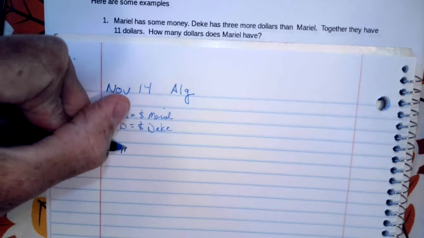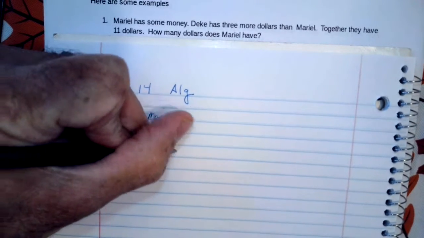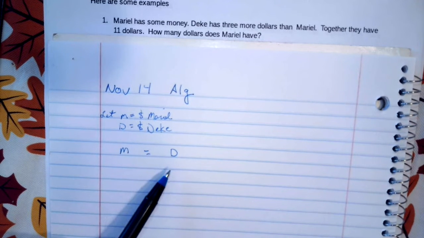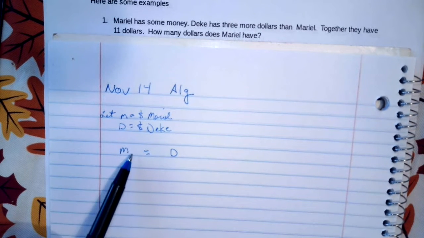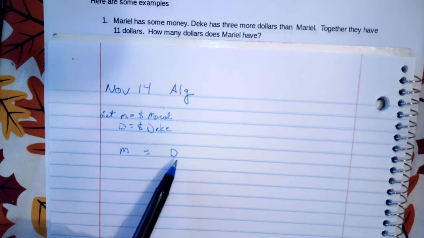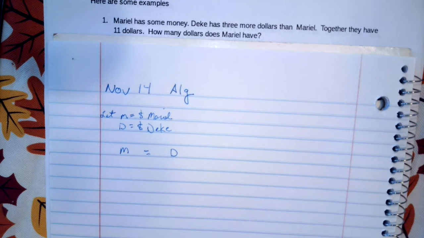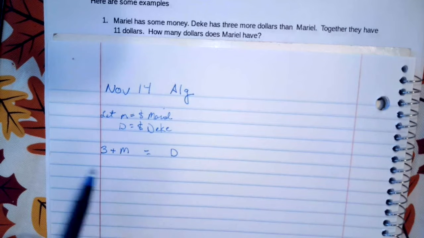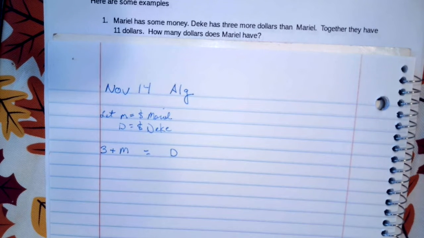Well, I know that Mariel's money and Deke's money are not the same. The amount Mariel has is not the same as what Deke has. So I write M and leave a little bit of space, then I write equal and leave a little space, then D. And then I go back over the question. It says Deke has $3 more than Mariel. So I think about it. Who's richer, Mariel or Deke? Deke is richer. Okay, so if you add $3 to Mariel's, they would be equal. Now that's my equation.